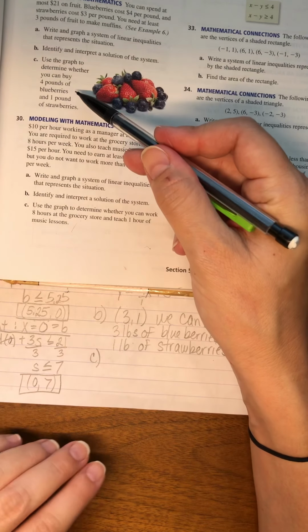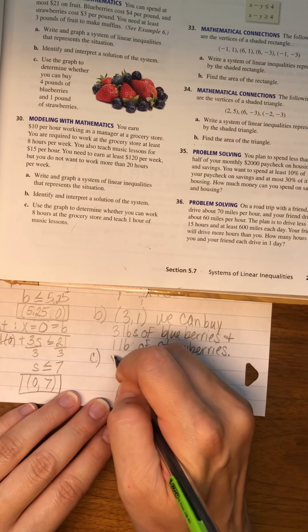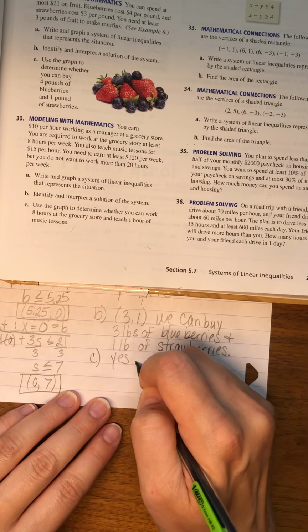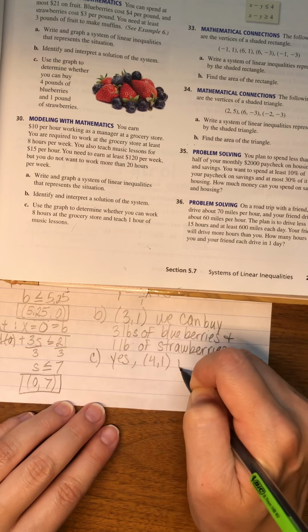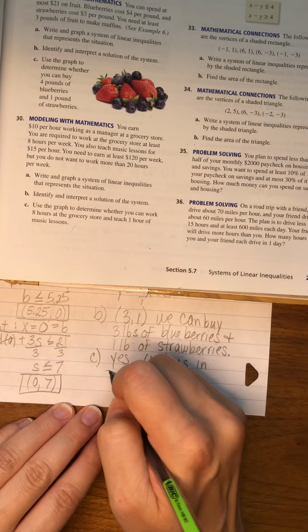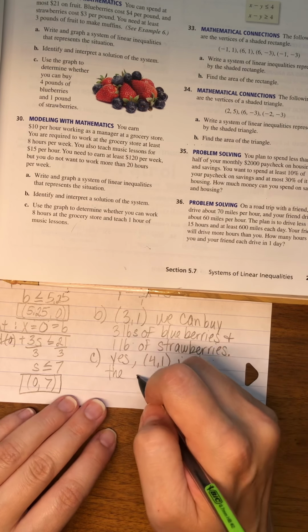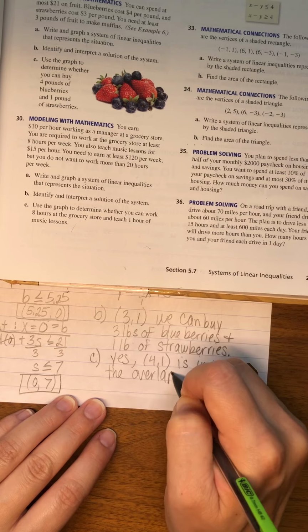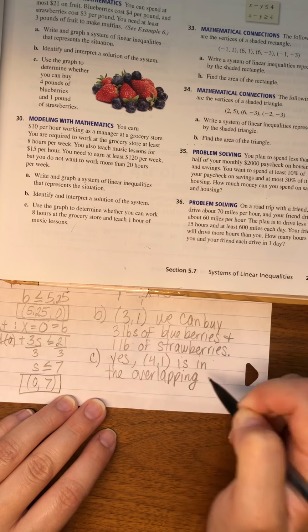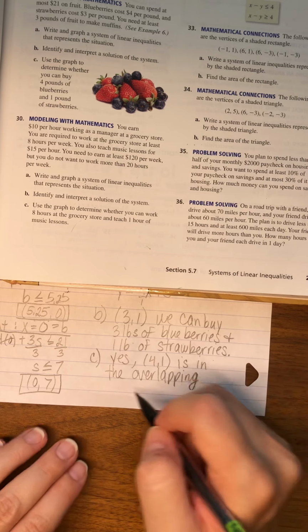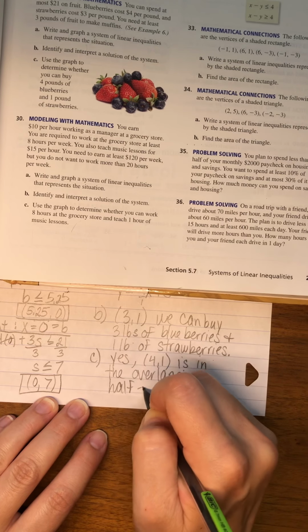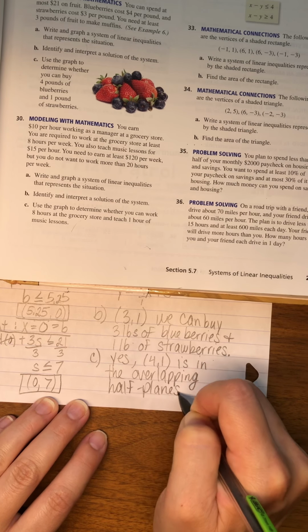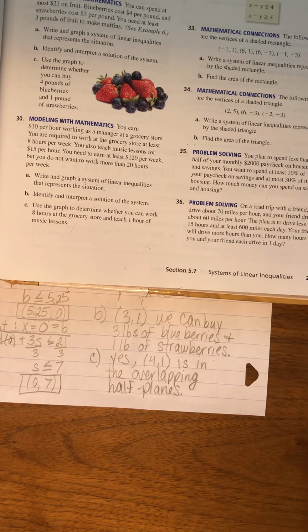So our answer here is yes, because the point 4, 1 is in that overlapping shaded region, or the overlapping half planes, or where the half planes overlap, however you want to say it.